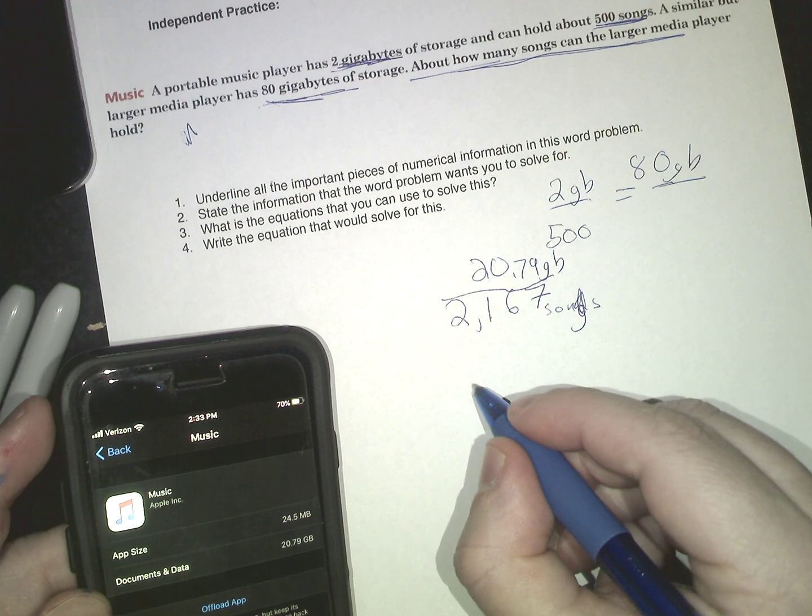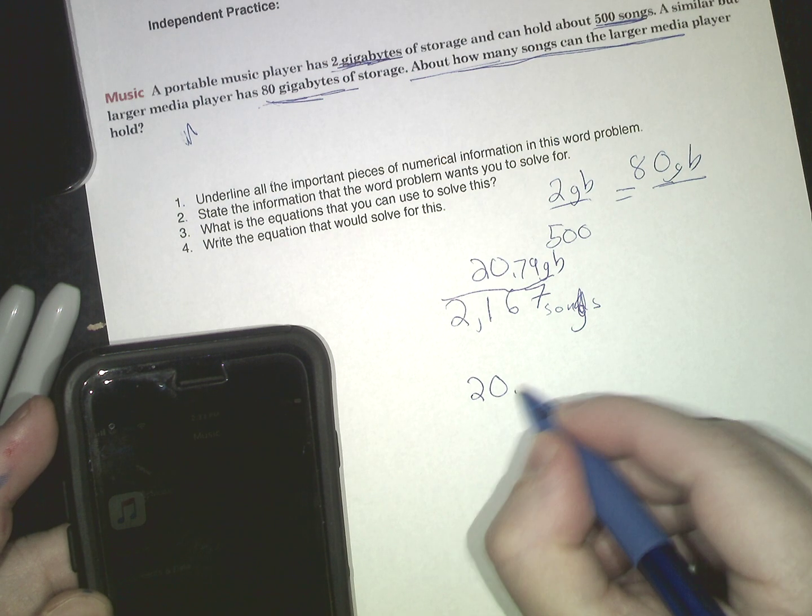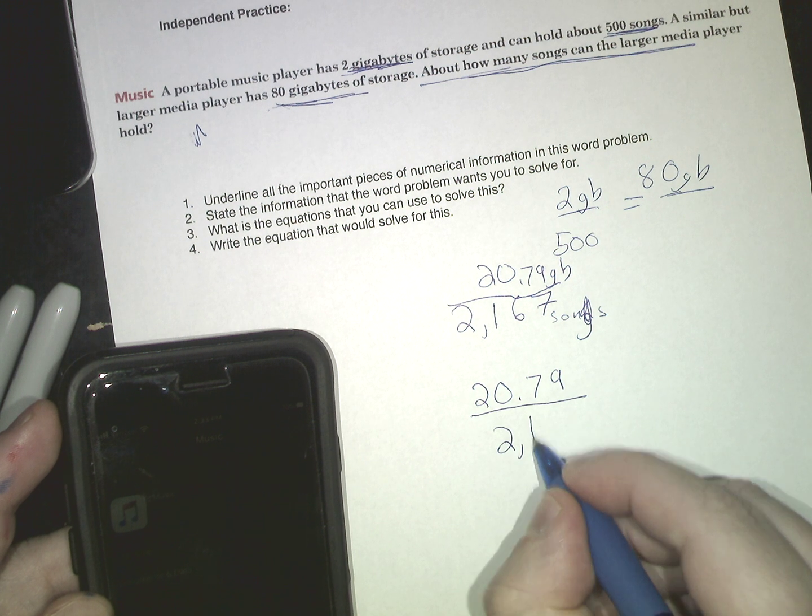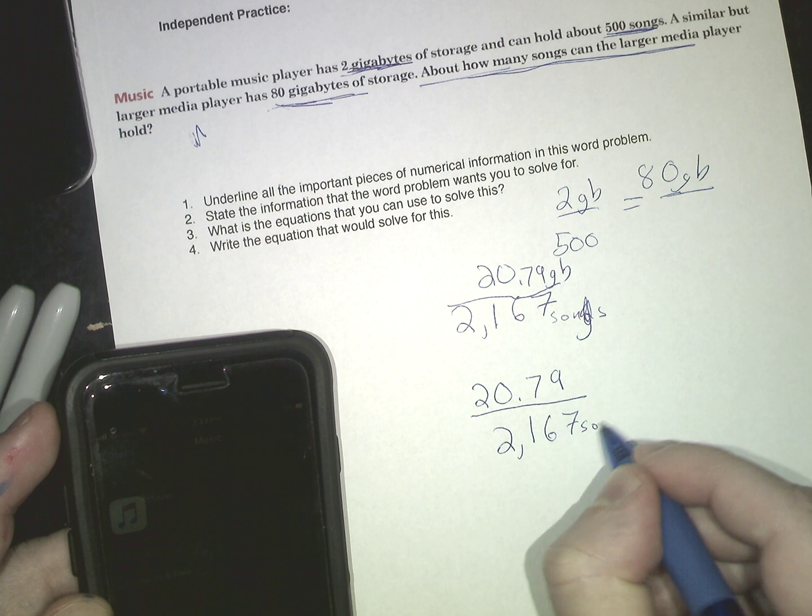Songs. Gotta spell songs. So let me rewrite this. I'm a little messy here. 20.79 gigabytes holds 2,167 songs.